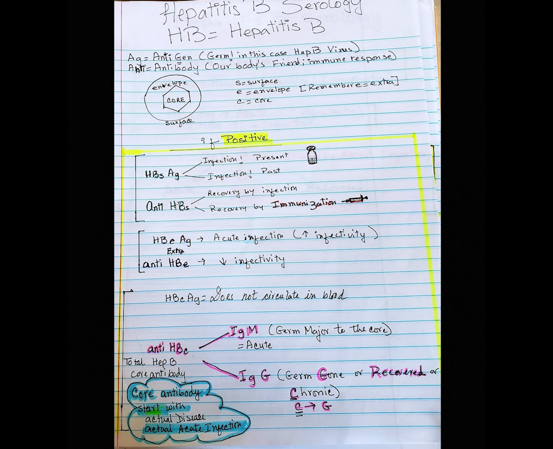Next, we will move on to core antigen. We don't have to know about the core antigen because core antigen does not circulate in the blood, so we will not have any serology report. But how will we know the core antigen is present? Because the body will make core antibody.